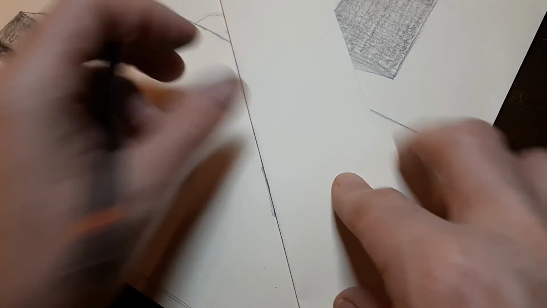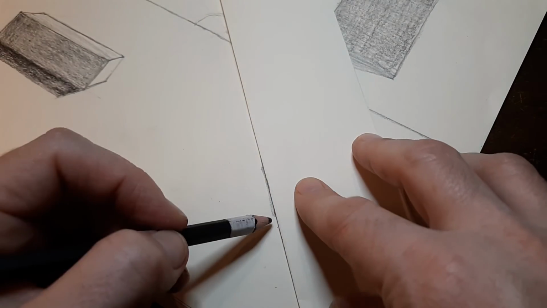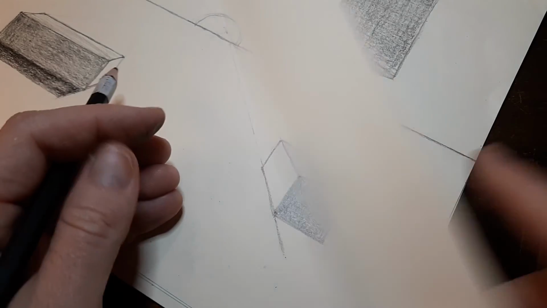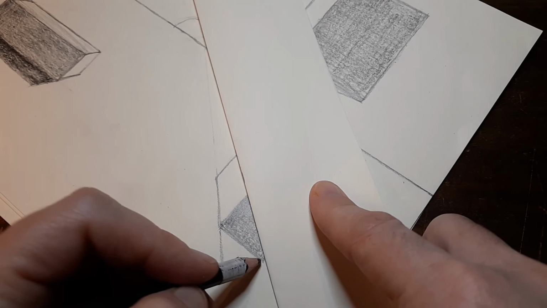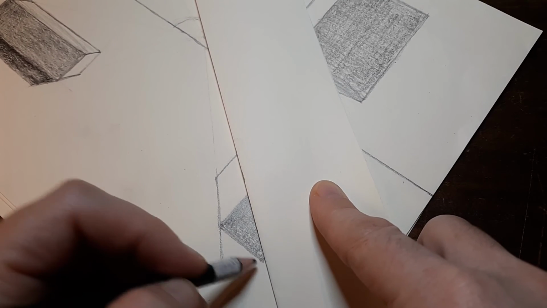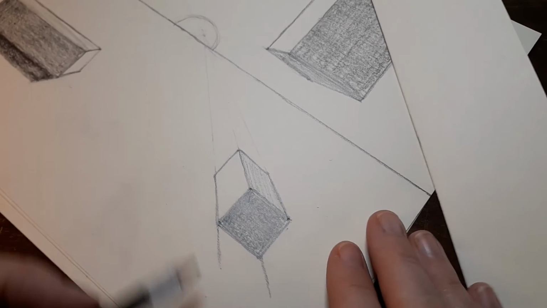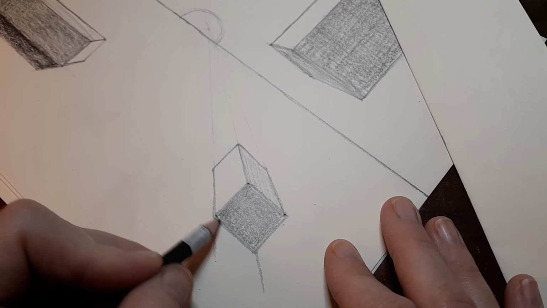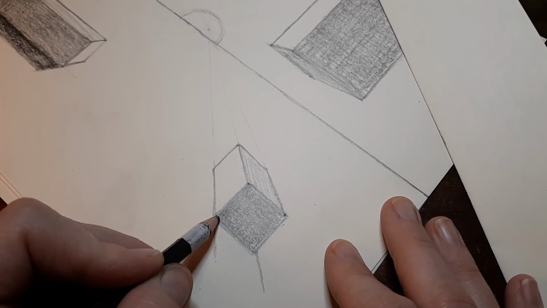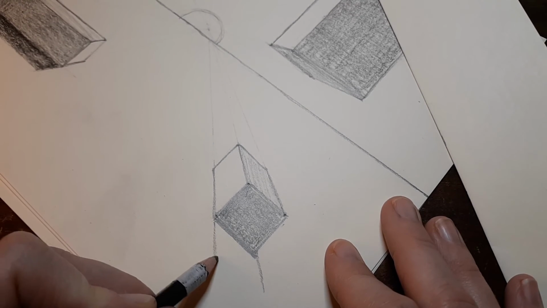So I'm just sort of lining this up a little bit, and I'm going to draw a little line out this way, and I'm going to line this corner up because I can still kind of see my perspective point. It doesn't have to be perfect, but then I'm going to draw my line right next to this one, parallel.